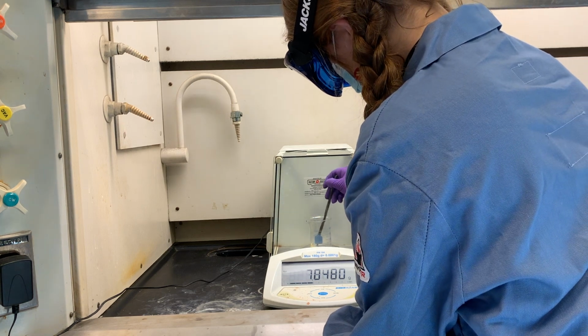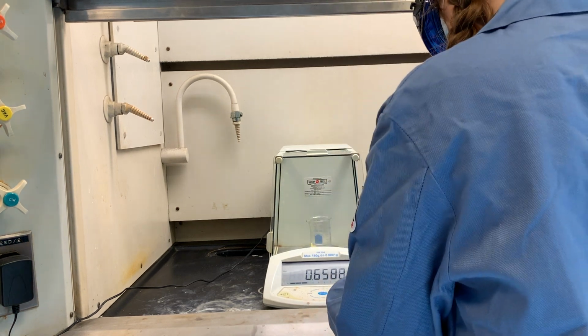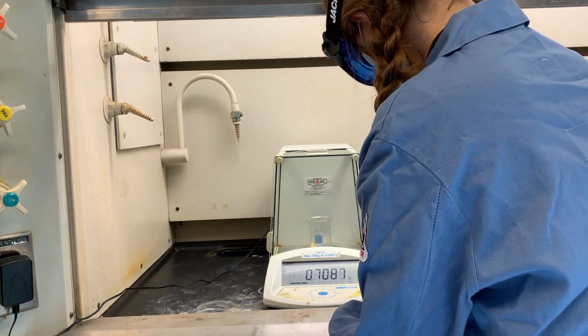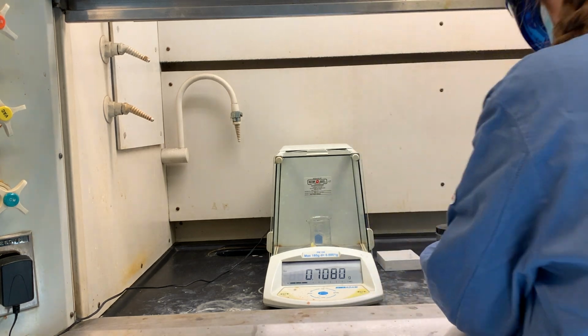In a hood, note the weight of your beaker with a boiling chip in it. Into one side of the beaker, weigh the ortho-vanillin. Leave the beaker and solids in the hood at all times.